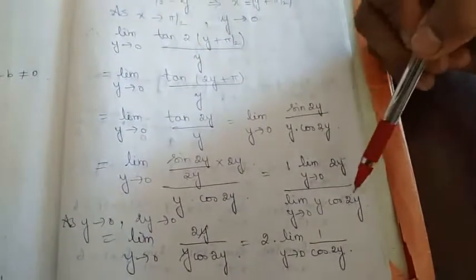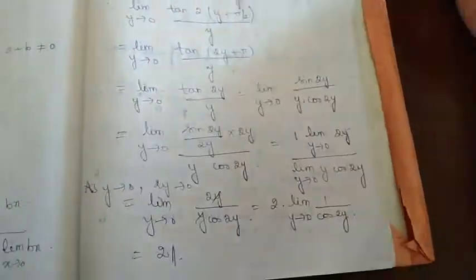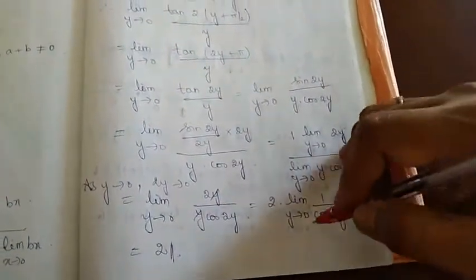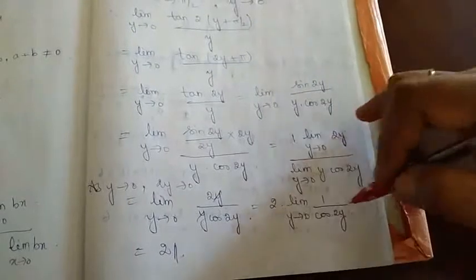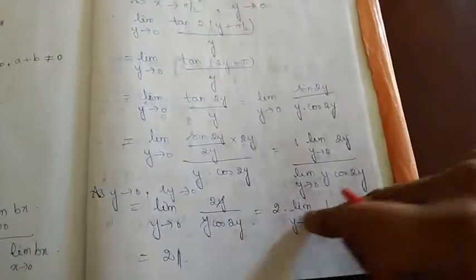1 into 2y divided by limit y tends to 0, y into cos 2y. Now y will get cancelled. So we got 2 into 1 by cos 2y. Limit y tends to 0, cos 0 is 1. So the answer will be 2 into 1, which is 2.